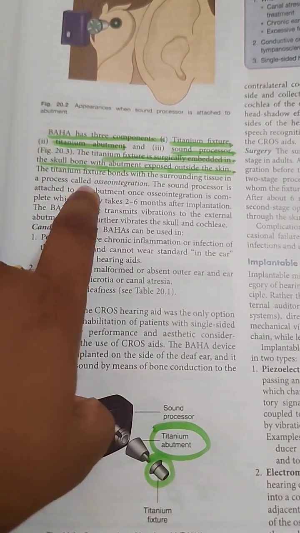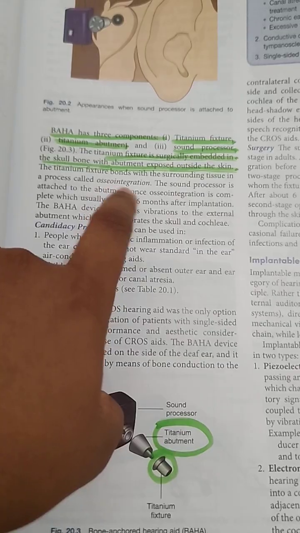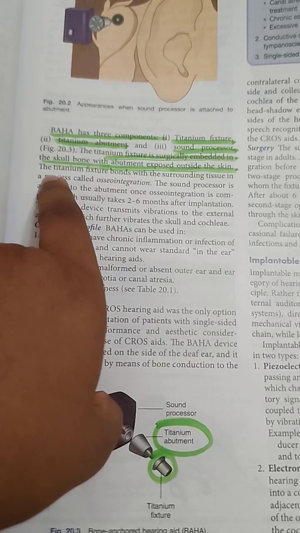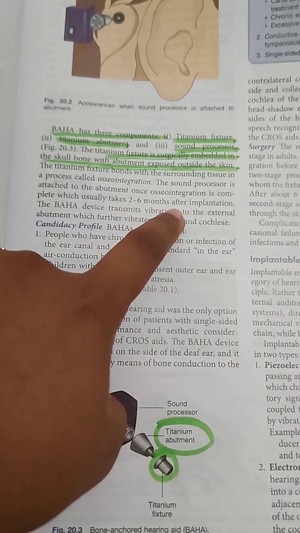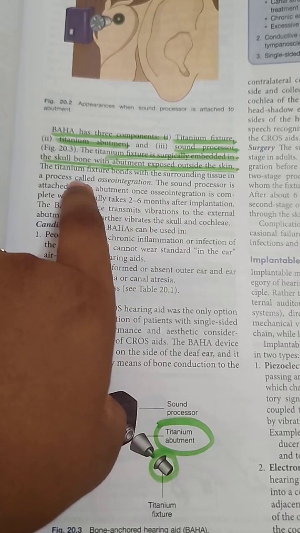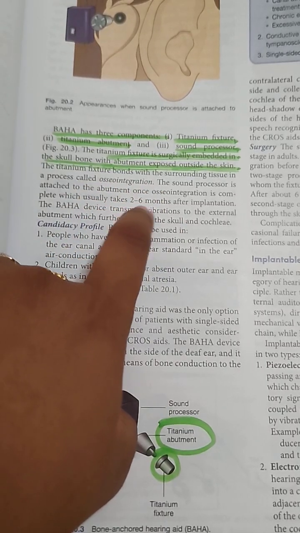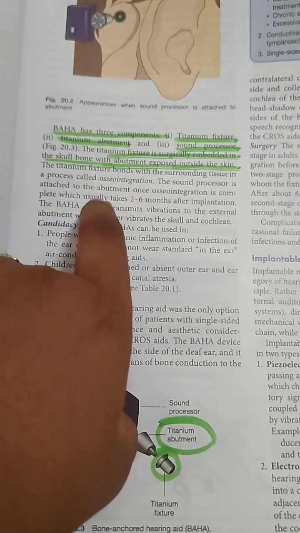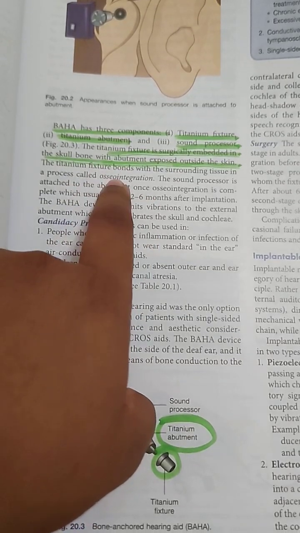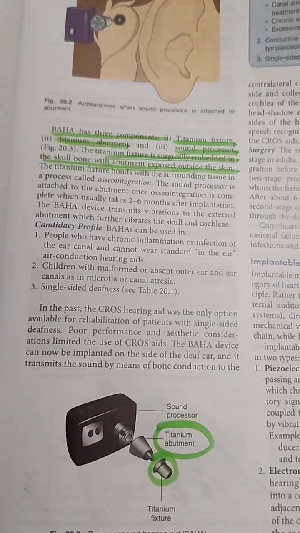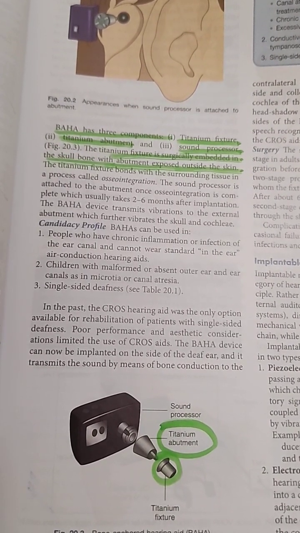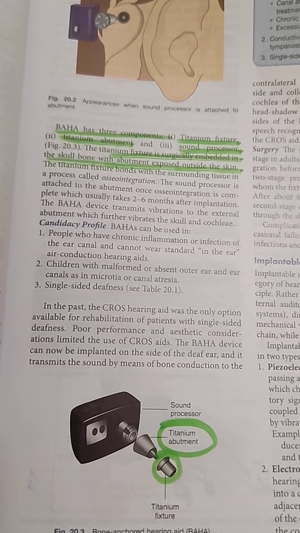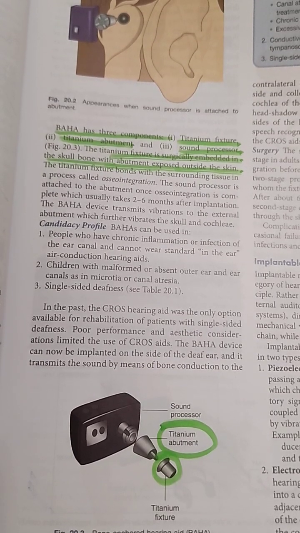Okay, and there is a process you should know, that is osseous integration. Osseous integration means we put this titanium fixture so that it is embedded in the skull bone, and it takes around 2 to 6 months after implantation. This process of osseous integration should occur to complete the fixation, and by this process the titanium fixture is fixed to the surrounding tissues. This BAHA will then transmit the vibration to the external abutment, which further vibrates the skull and also the cochlea.